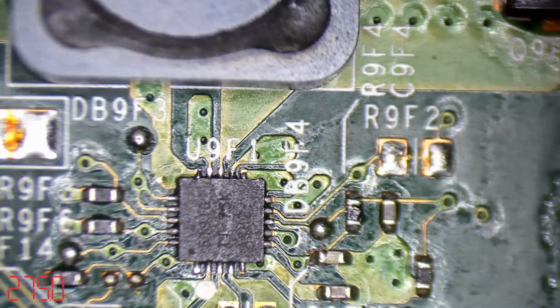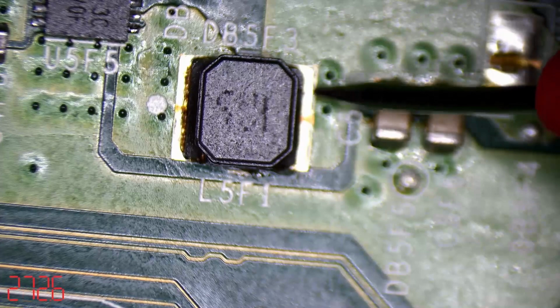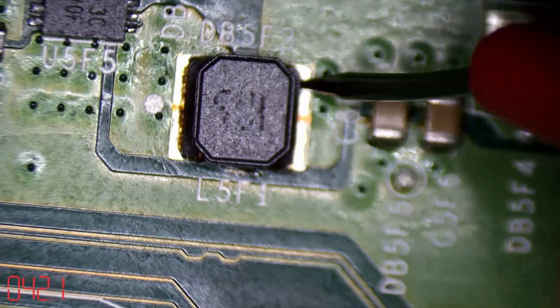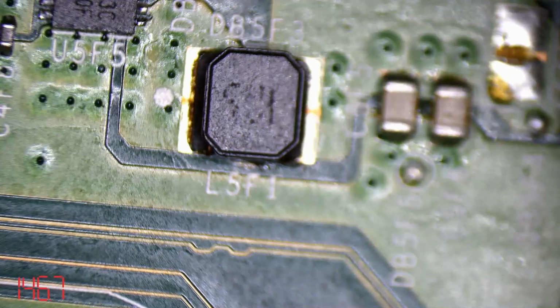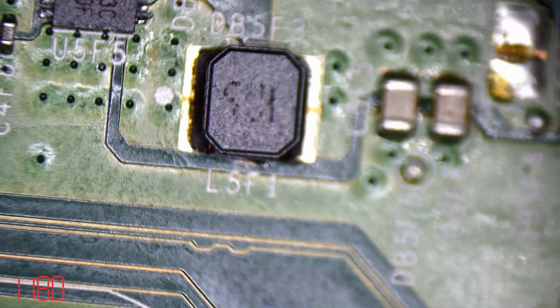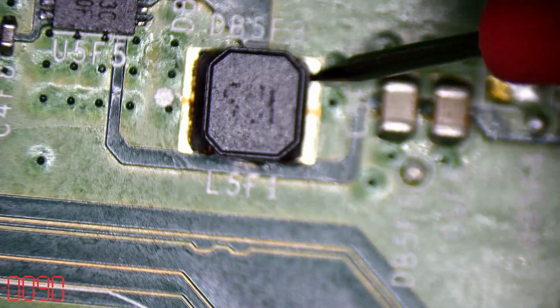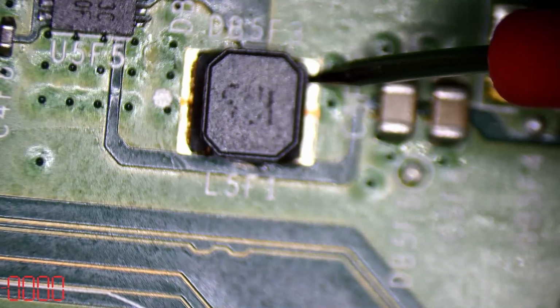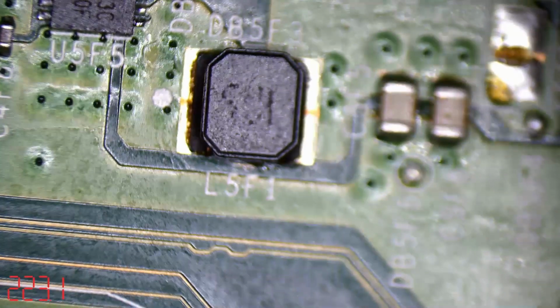We have got our voltages back. Do we now have voltage back on this if we attempt to power on? Or not? Yes, that's attempting to do something now.